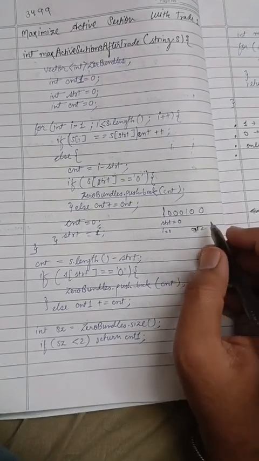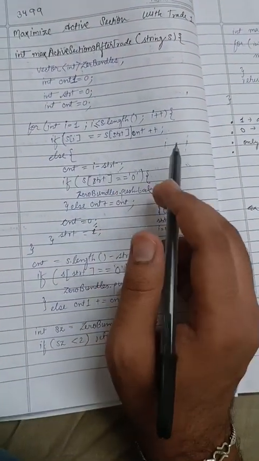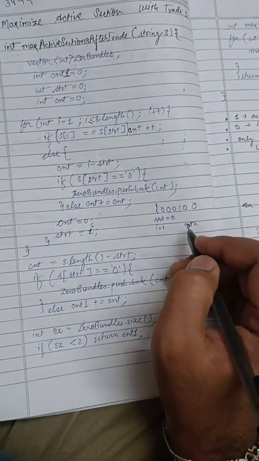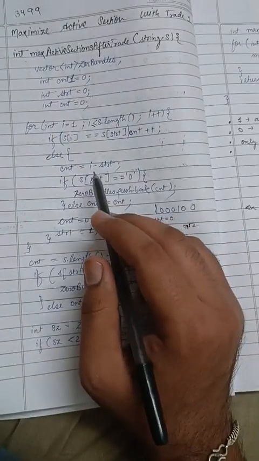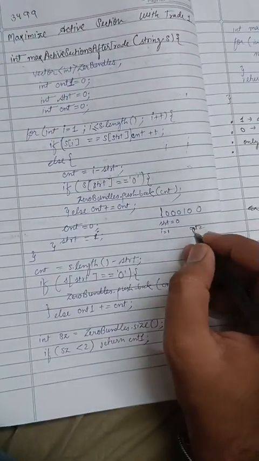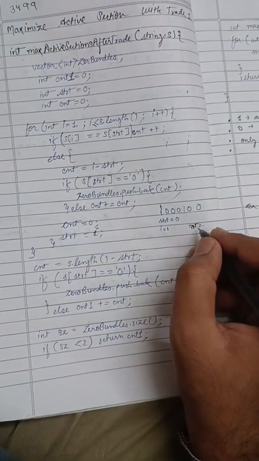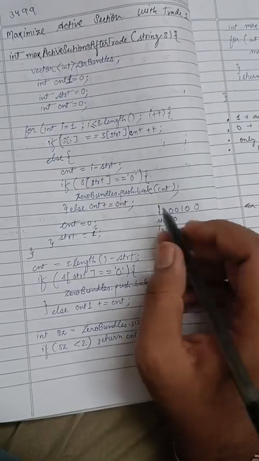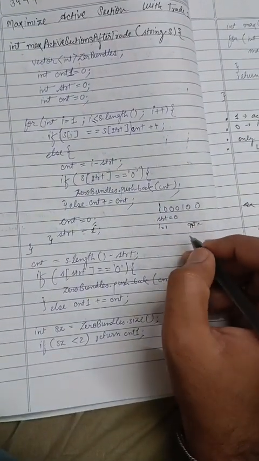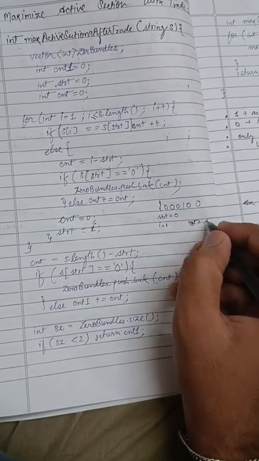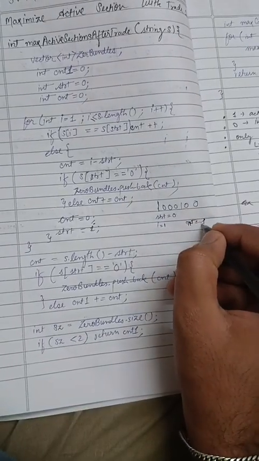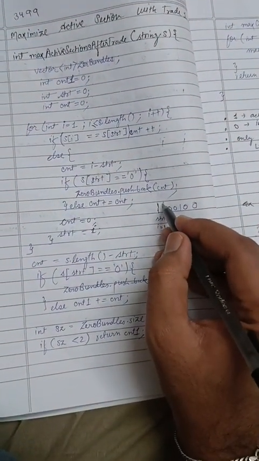If both are the same, then I will do the count. Since they are not the same, I will count it. So count is equal to i, that is 1, minus starting, that is 0. So count is 1 minus 0, which is 1. That means the size is 1.